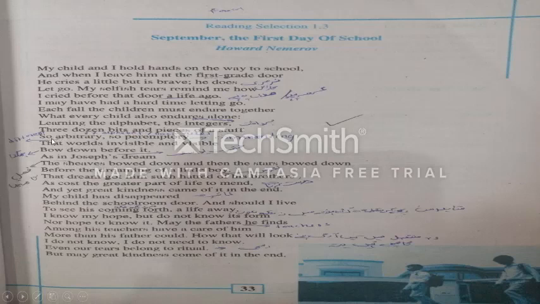Stuff means things. Arbitrary means random, unpredictable or casual. And peremptory means high-handed, brisk, commanding. And the words invisible and visible.